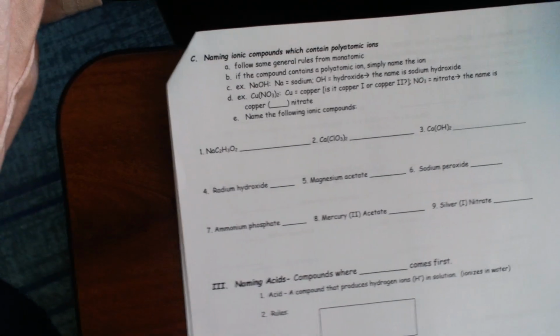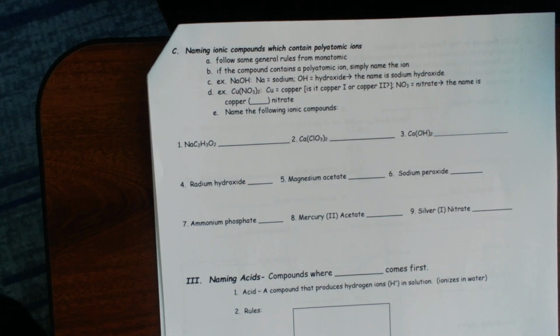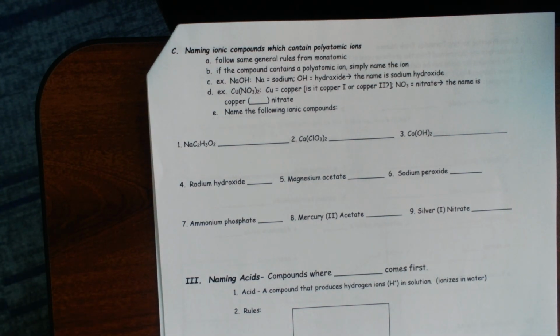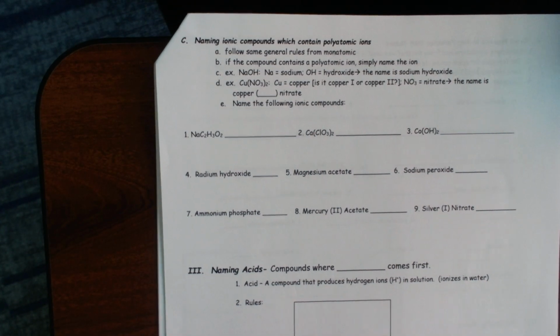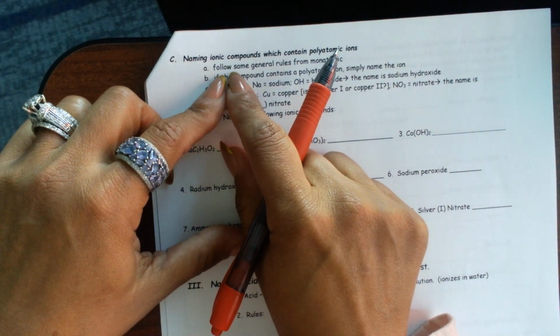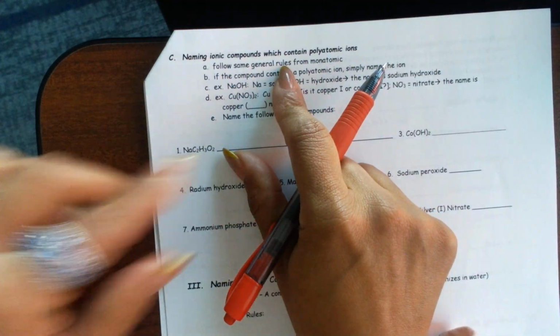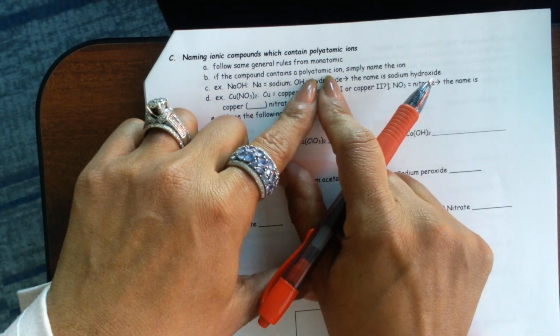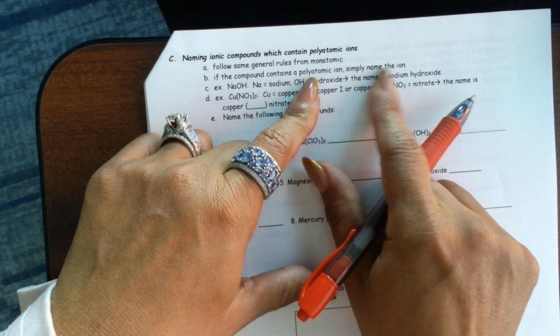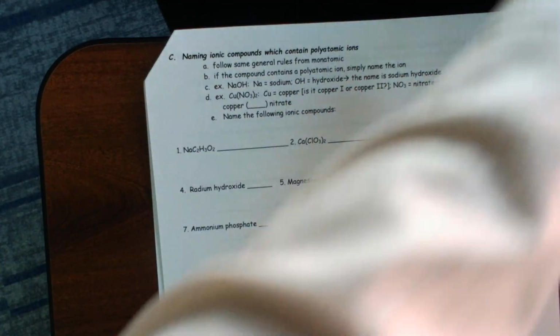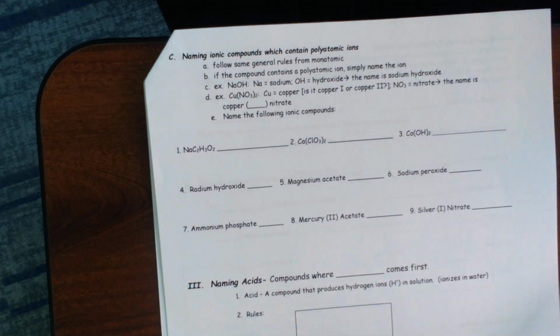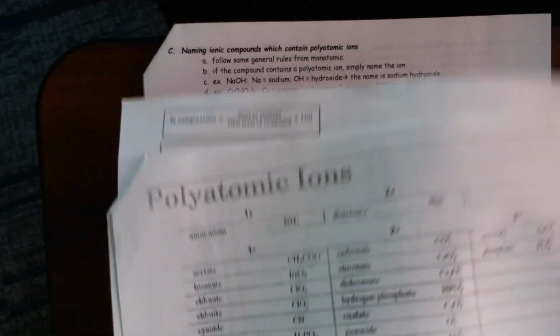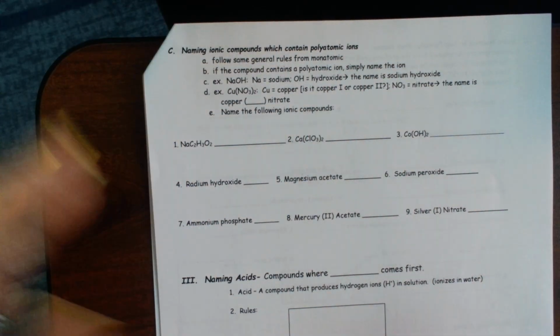It says naming ionic compounds with things that are going to have polyatomics, because remember, they are also ions. They have charges. That's what an ion means. It says letter A, follow the same rules generally as you would do on the previous page. If the compound contains a polyatomic ion, simply name that ion, or just name the polyatomic. So hopefully that makes sense on why I broke out my polyatomics, polyatomic ions. So I'm going to leave this polyatomic chart right here in front of me.